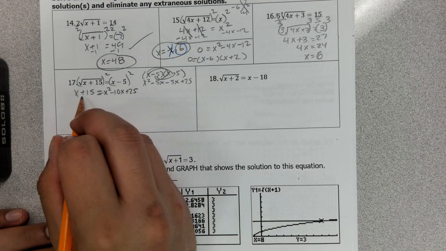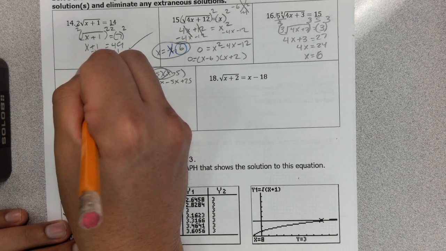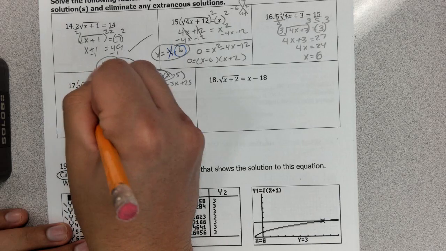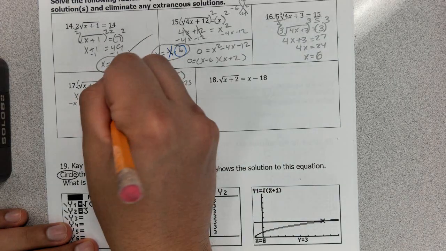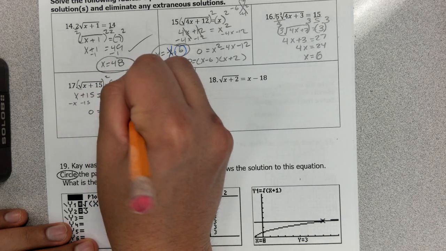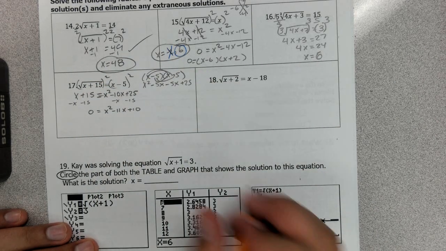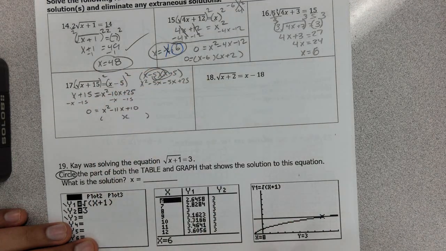Right, so now, this is a trinomial, so we have to set it equal to 0, so subtract the x, subtract the 15. We get x squared minus 11x plus 10. Then we got to factor this.